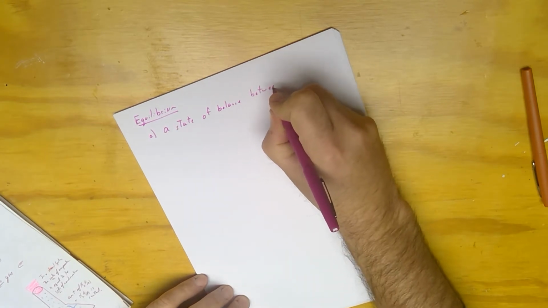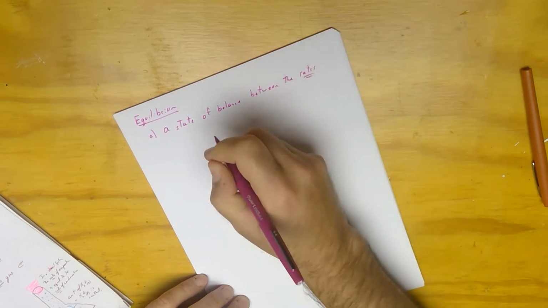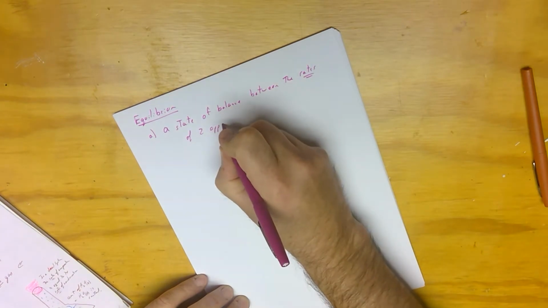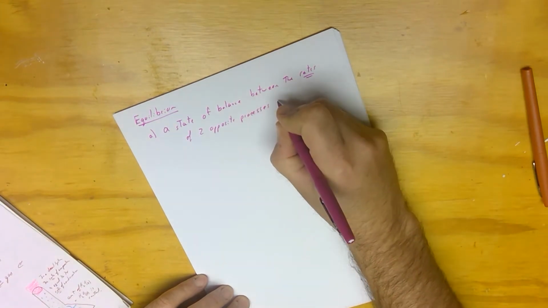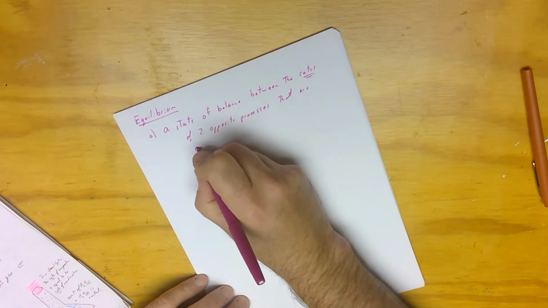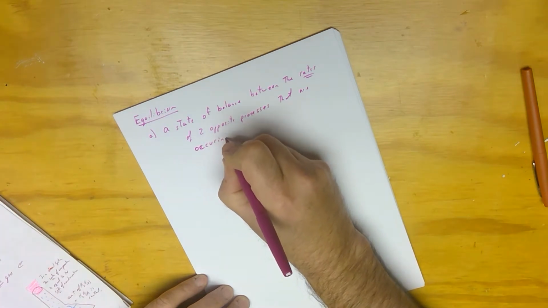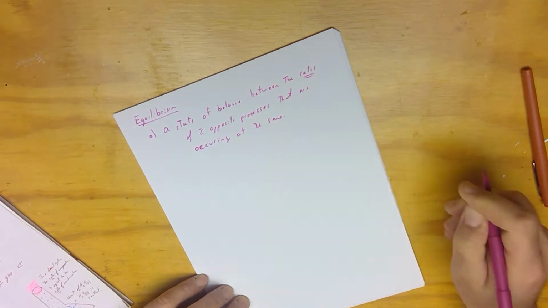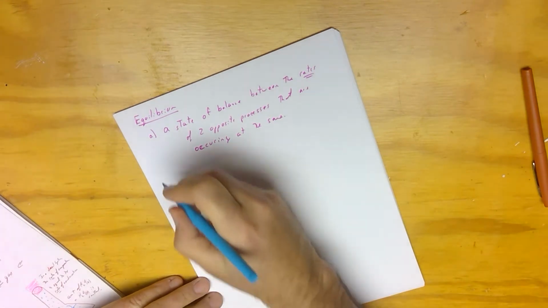between the rates of 2 opposite processes that are occurring at the same time. The B part of this.